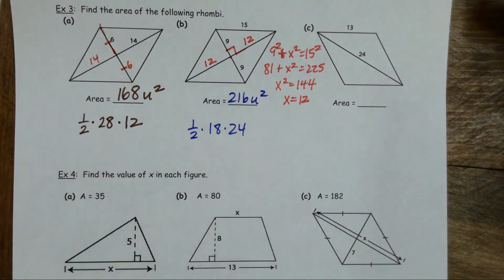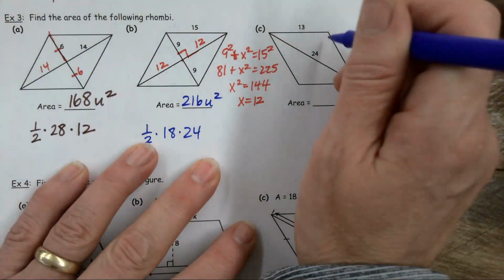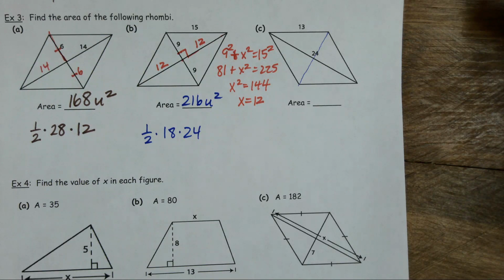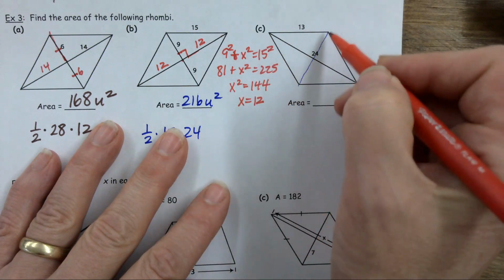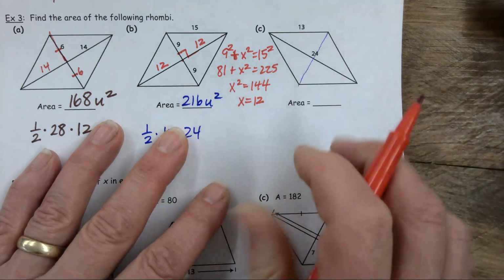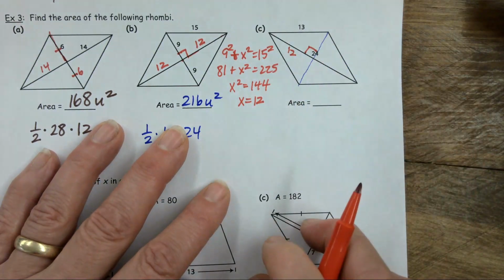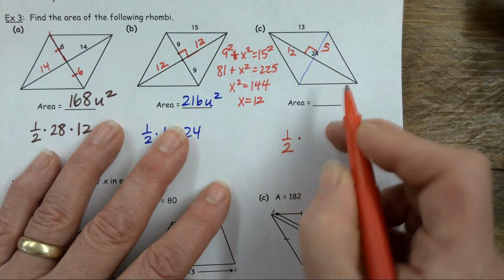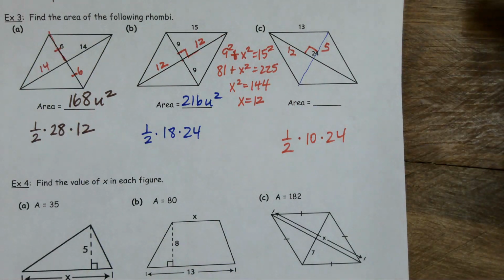All right. So in the last picture, they're making me do a little work again. They give me the full diagonal. I'll have to draw the other diagonal in. When I look at this particular rhombus, the diagonals will cut each other in half. Yep, so this little piece here is 12. I have a right angle. It's 5. Good. So I have 1/2 times 10 times 24. You guys okay with my? Okay.